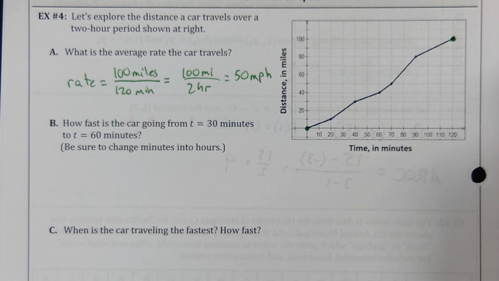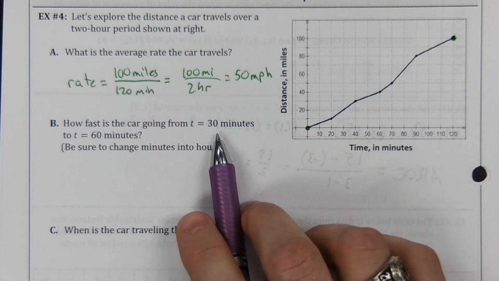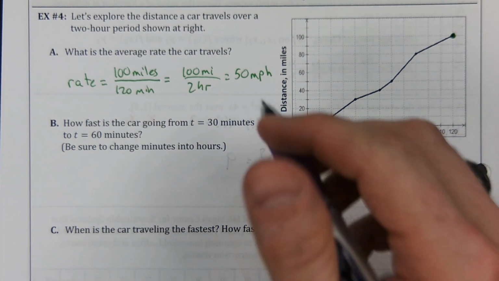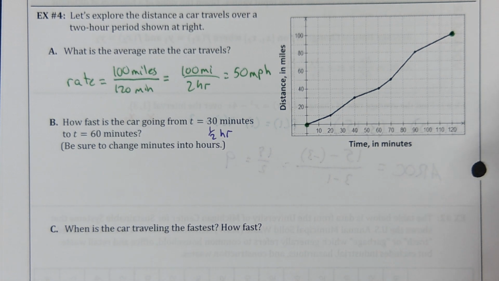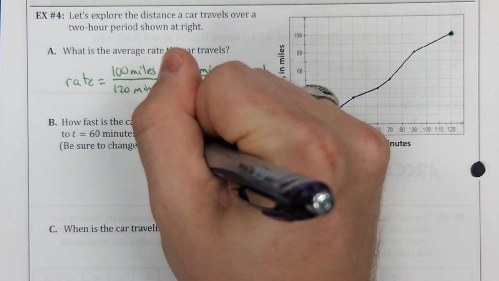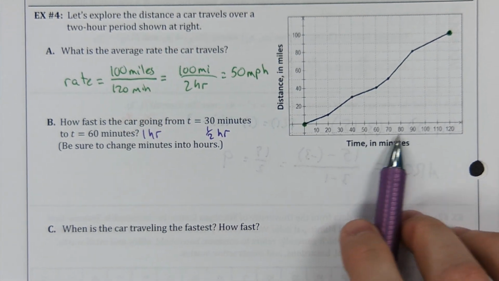How fast is the car going from t equals 30 minutes to t equals 60 minutes, but be sure to change minutes into hours. It doesn't matter if we do that in the beginning or if we do that in the end. This one's pretty easy to do at the very beginning, so let's just do it. How many hours is 30 minutes? Half of an hour, good. And how many hours is 60 minutes? 1 hour. Those are our inputs.